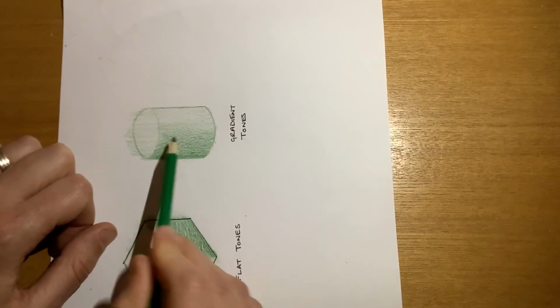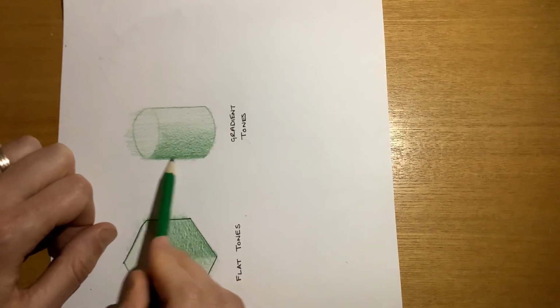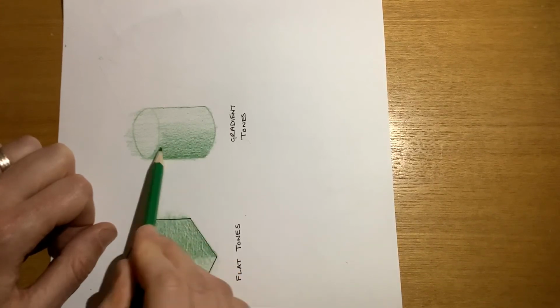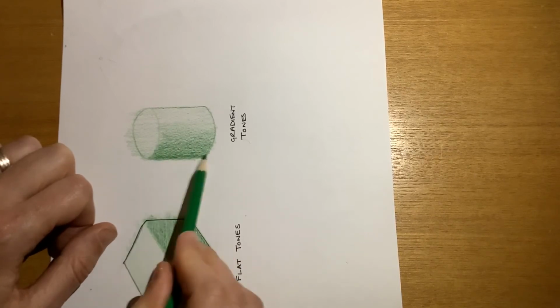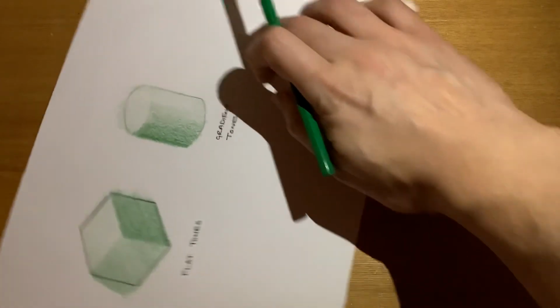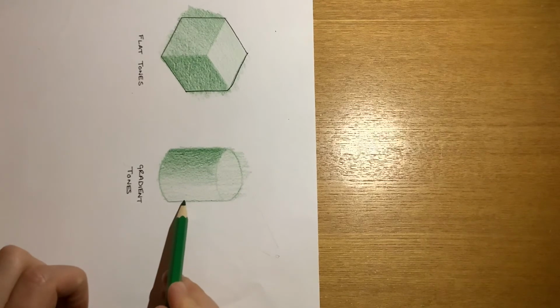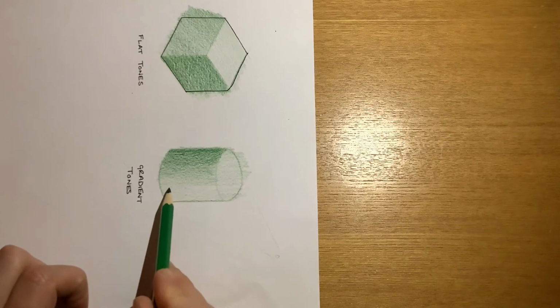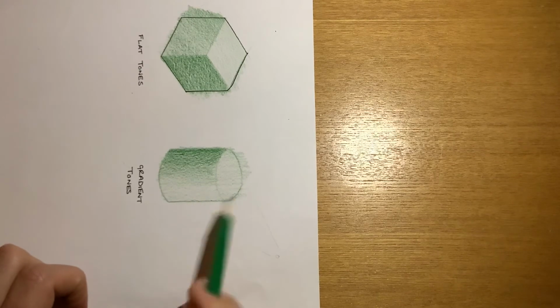I'm keeping lots and lots of layers, building up that colour, particularly this edge, trying to make it as dark as possible, and then a nice steady blend the rest of the way around. What I'll then do is rotate my page 180 degrees. I'm going to apply the same technique but over a very small area. I want to keep this area here as light as possible and this area here as dark as possible.